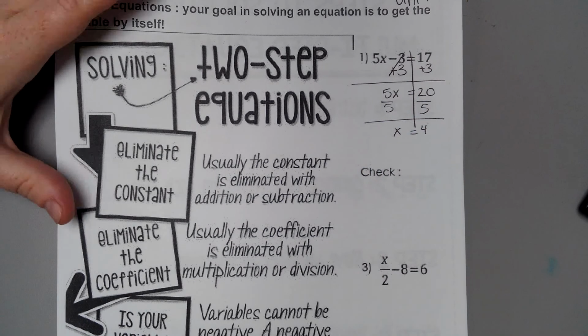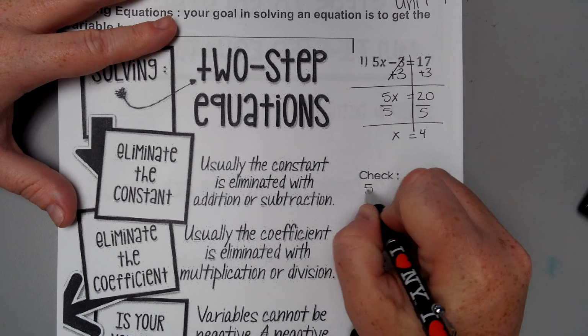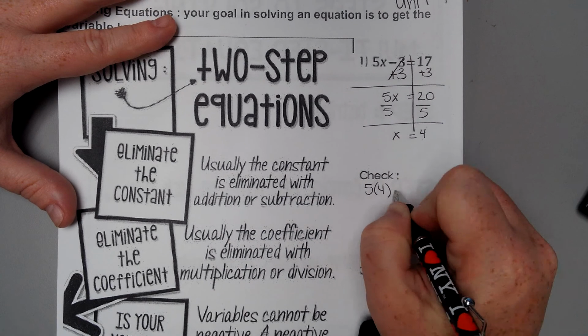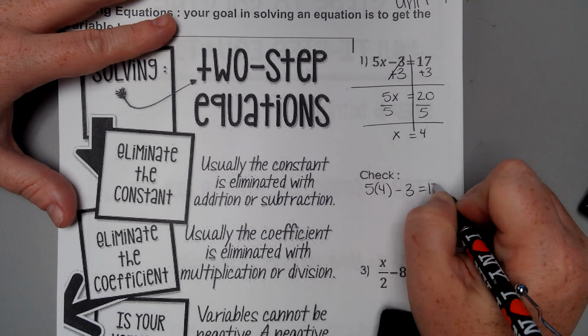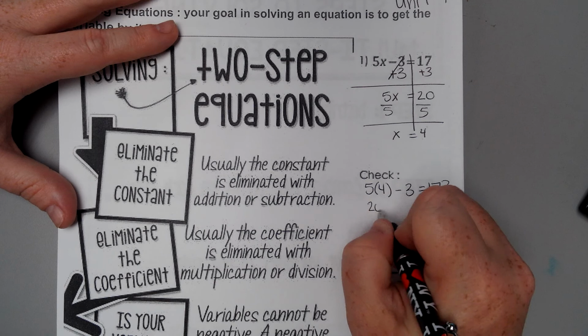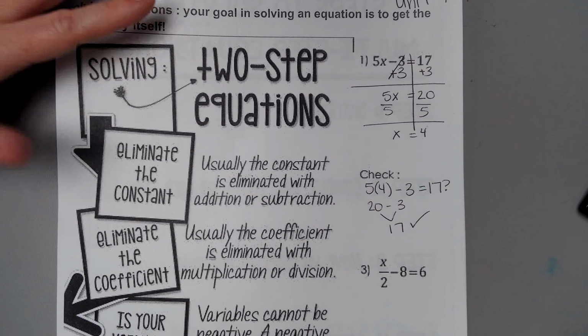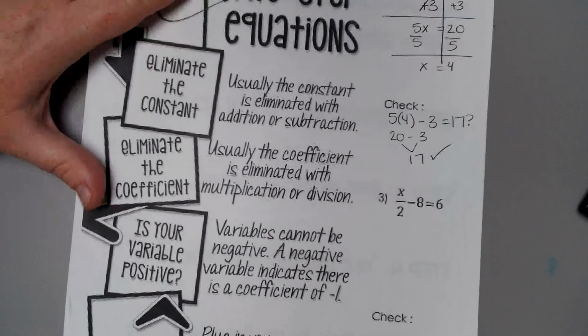Check your work. You're just going to plug 4 in for your variable. So we now have 5 times 4 minus 3. Does it equal 17? 5 times 4 is 20. 20 minus 3 is 17. So it checks out. Next problem.